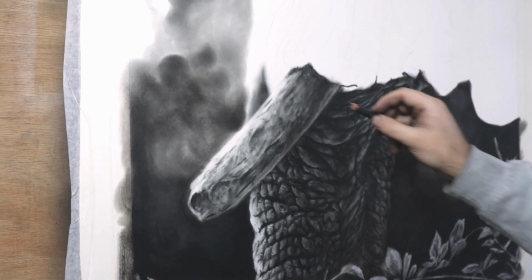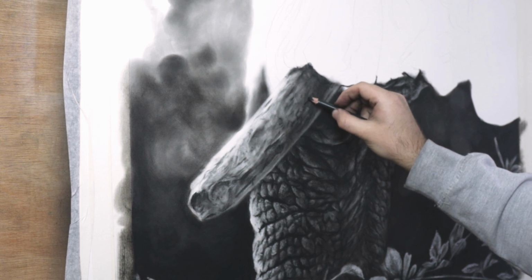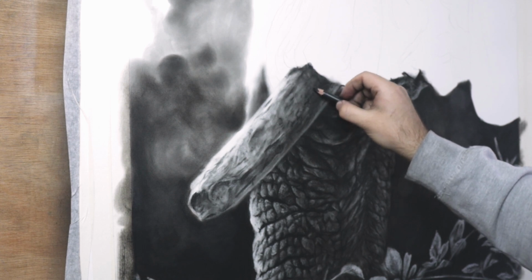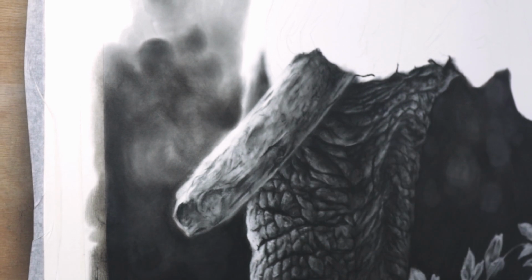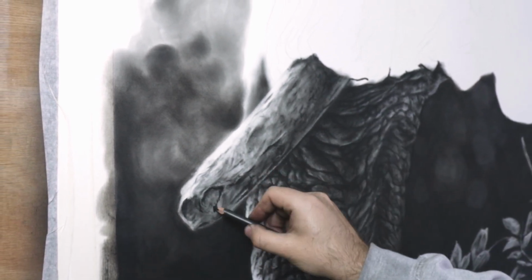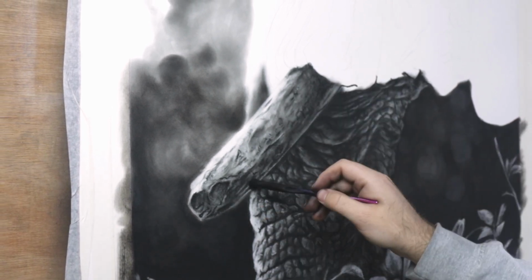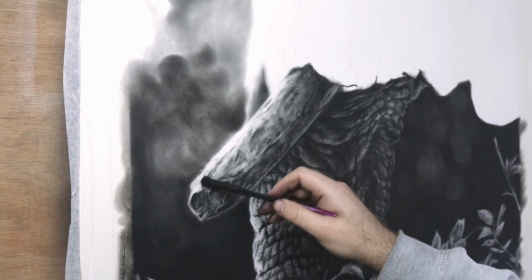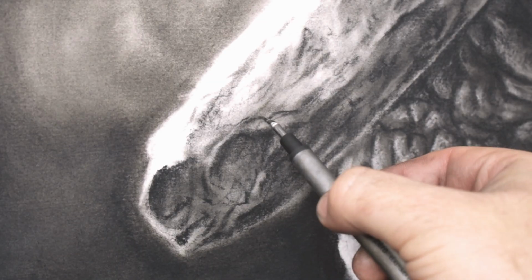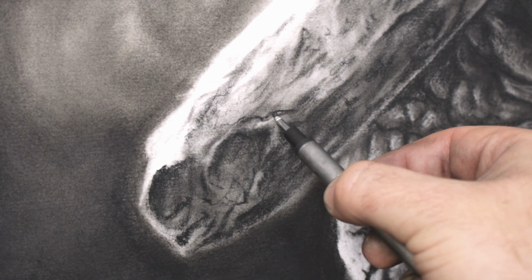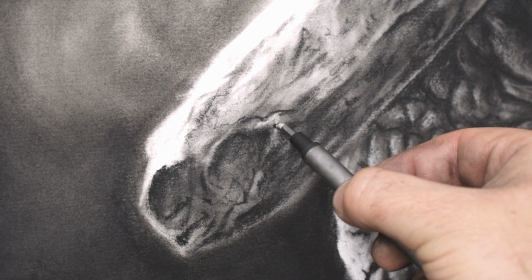Then more shadows can be added using the charcoal pencil. Again, following that principle, if the light is coming from the left-hand side, the shadows are going to be on the right-hand side. There is one exception to that though. I use a Tombow mono eraser, a really fine detailed eraser, to bring out some brighter highlights.